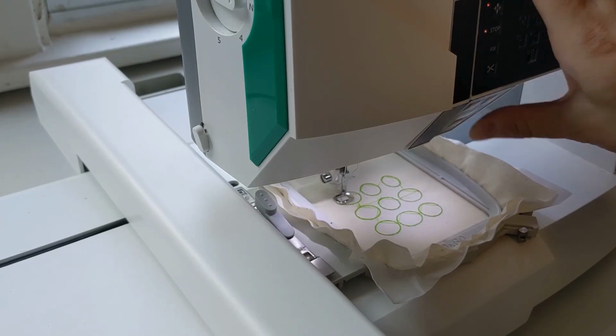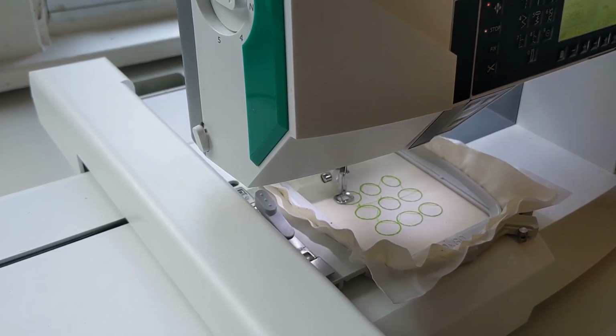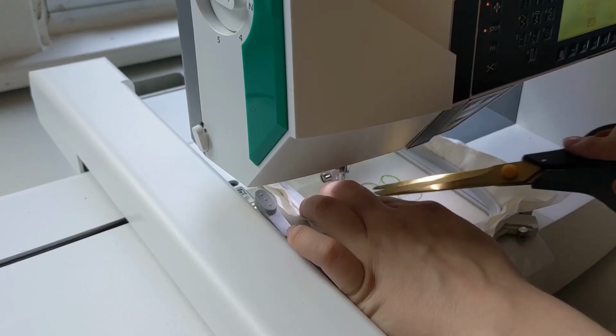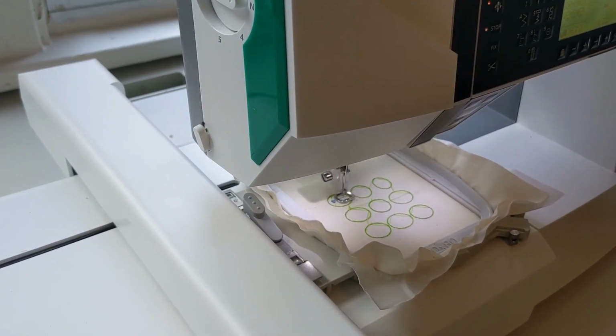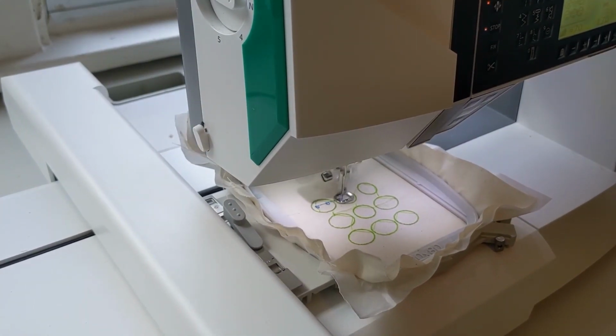I'm going to press start and it's going to do the first few stitches, ask me to cut my thread again, and then I'm going to click start and it will continue. Now it's doing all the eyes.